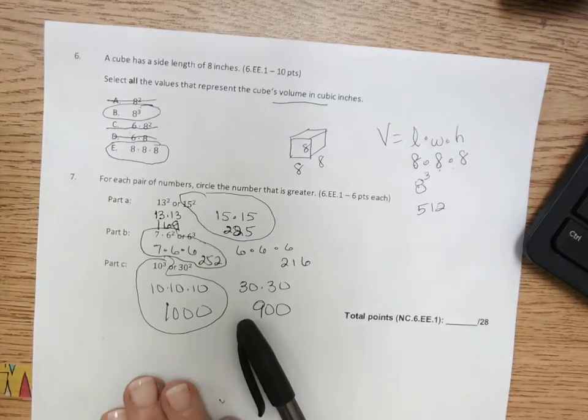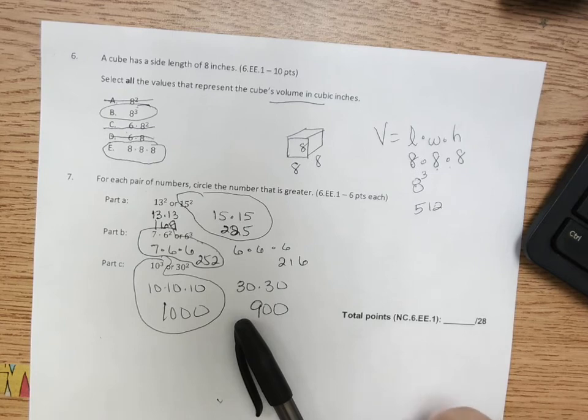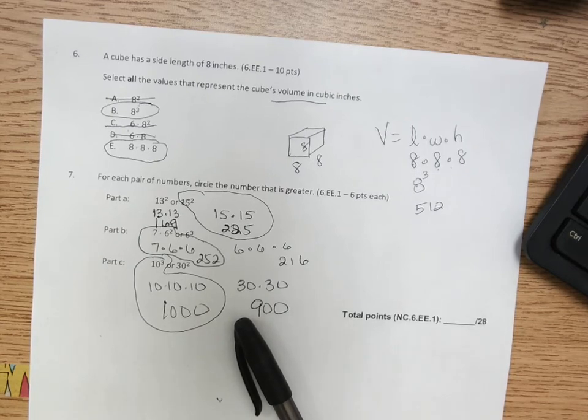Make sure you've put a sticky note with the math for every single question you got wrong and give it to your teacher so that you can retest.